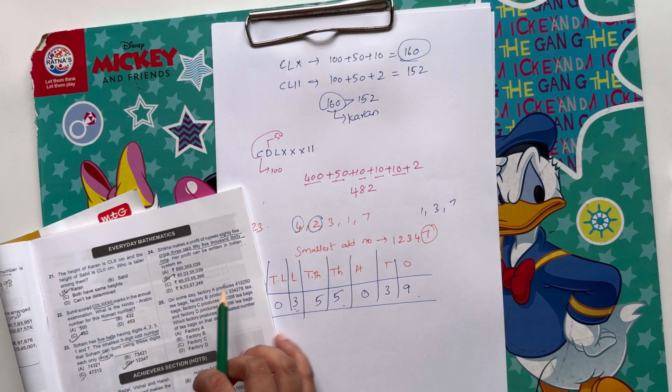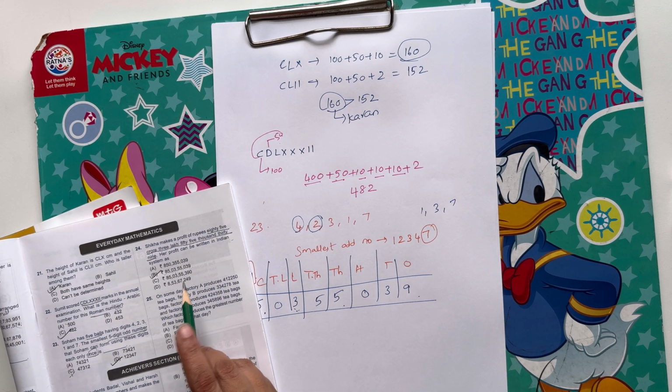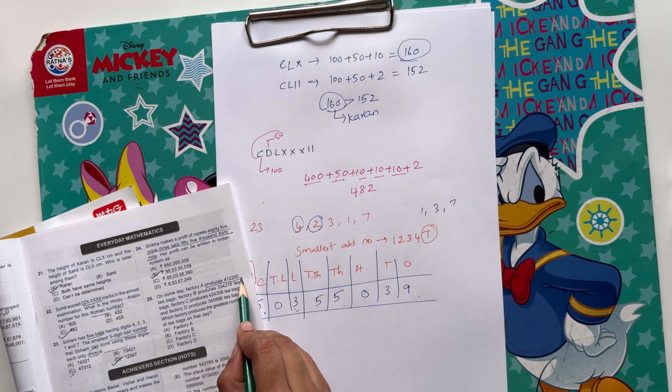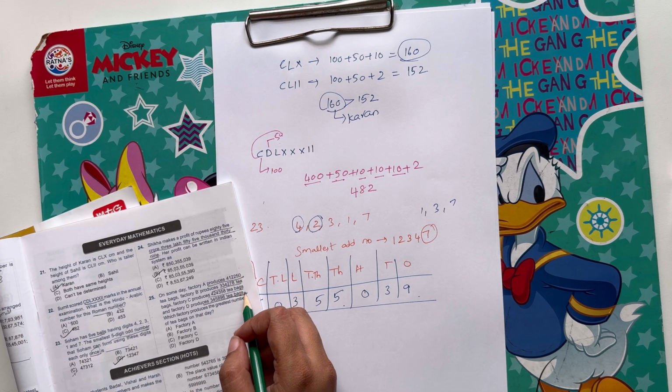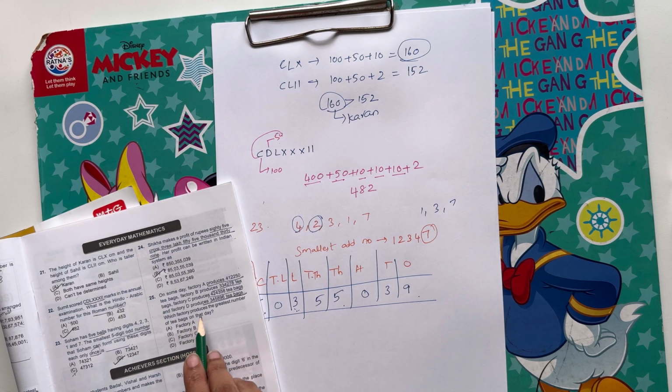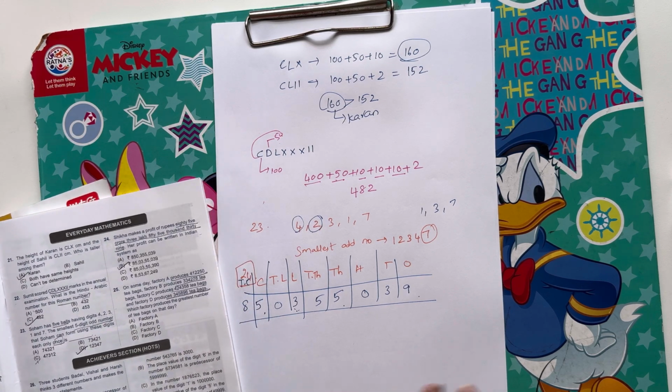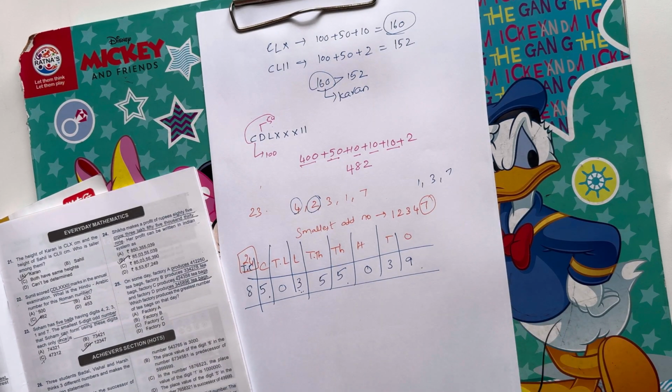Next, question number 25. On some day, factory A produces this many tea bags, factory B produces this many, factory C this many, factory D this many. So A, B, C, D are the four factories. Which factory produces the greater number of tea bags on that day? So let us first write what is given. There are four factories.